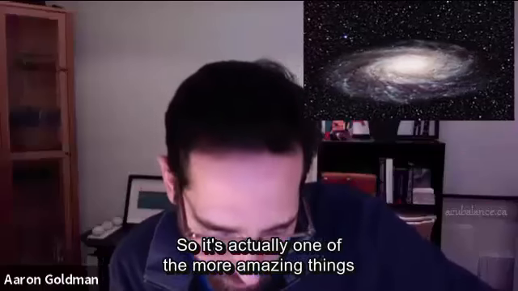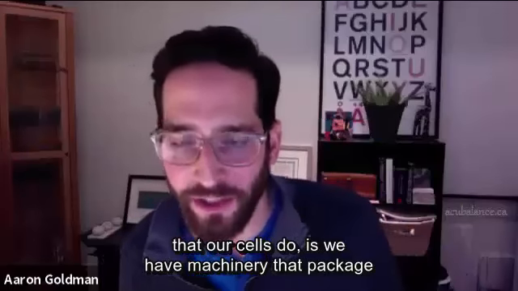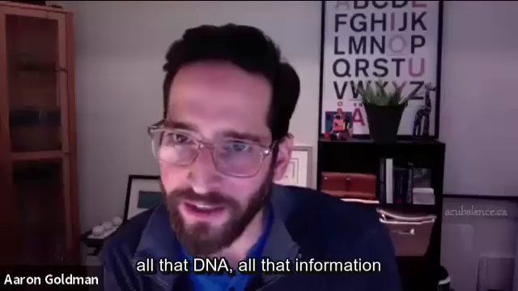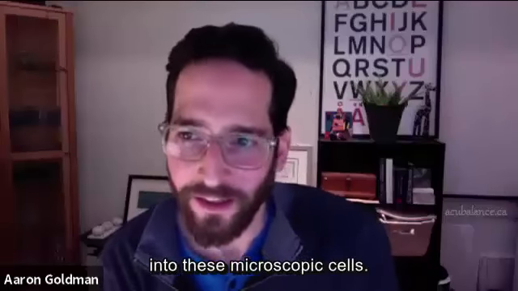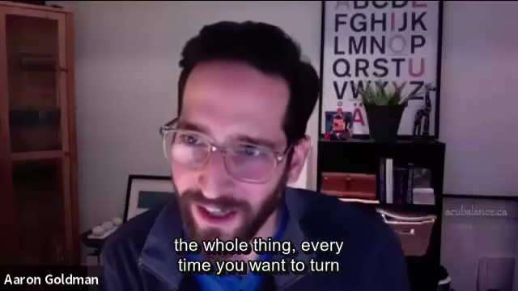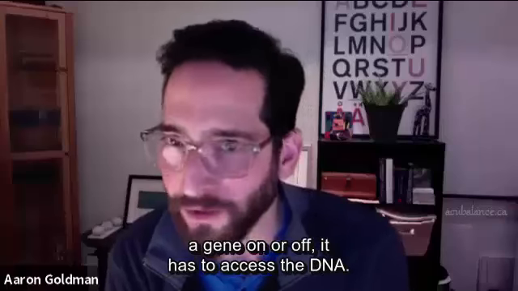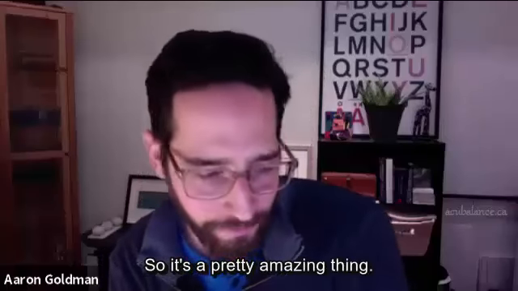So it's actually one of the more amazing things that our cells do: we have machinery that packages all that DNA, all that information, into these microscopic cells. Every time a cell divides, it has to copy the whole thing. Every time you want to turn a gene on or off, it has to access the DNA. So it's a pretty amazing thing.